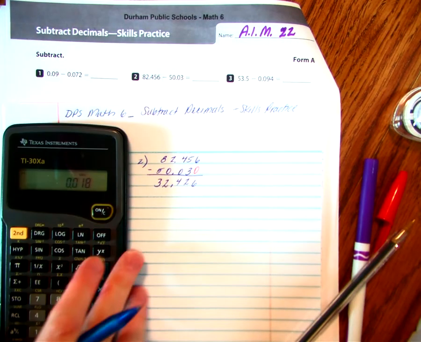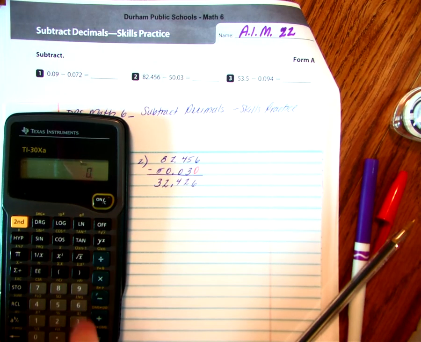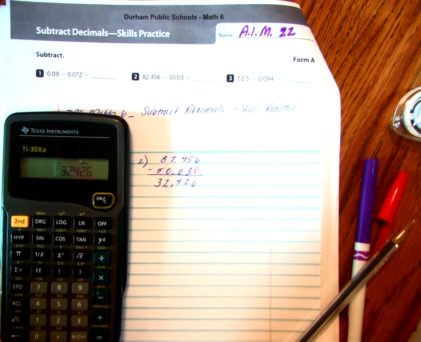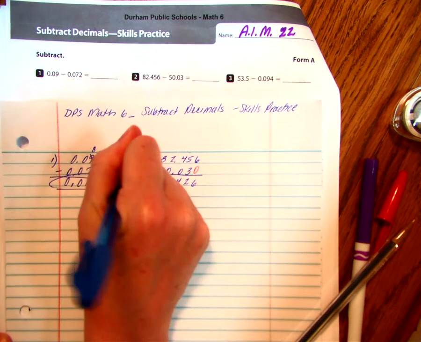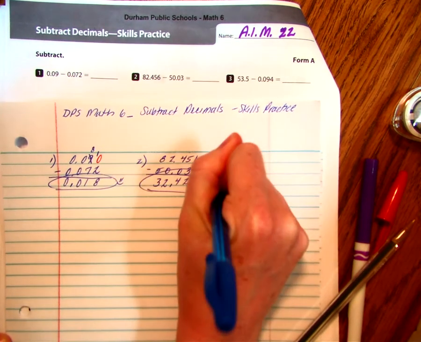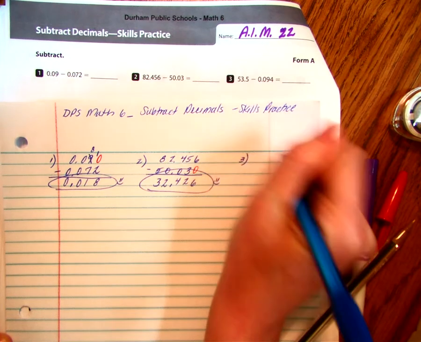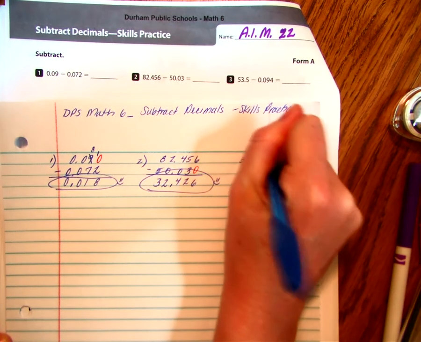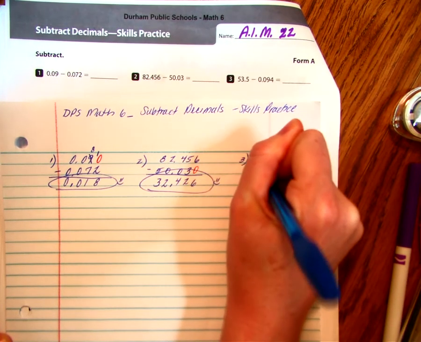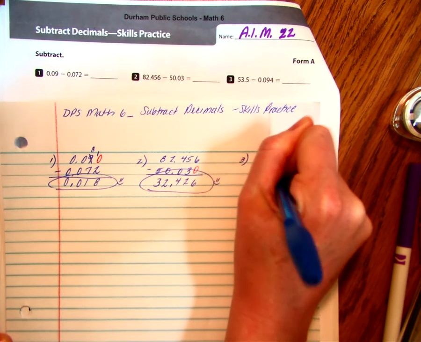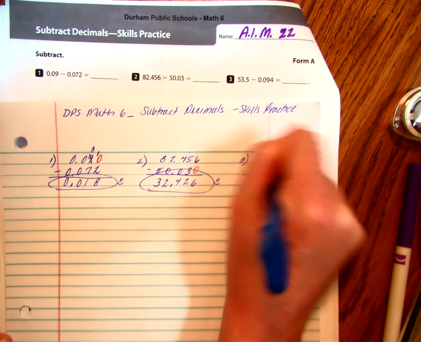Of course, the ones where we don't have to regroup aren't that painful. Alright. Okay, we got 53 and 5 tenths, subtracting 94 thousandths.